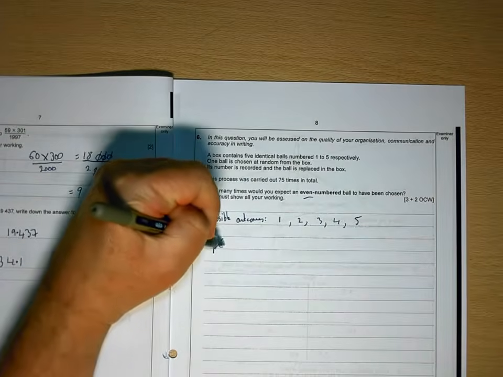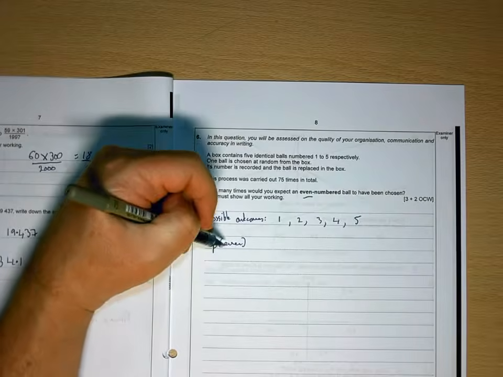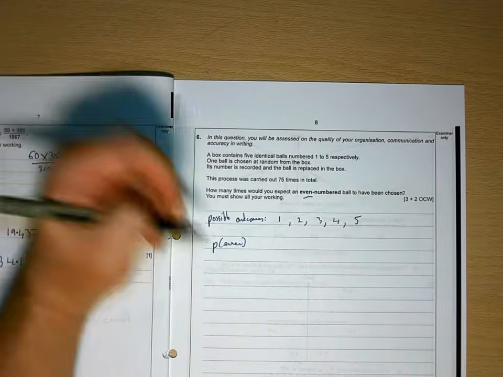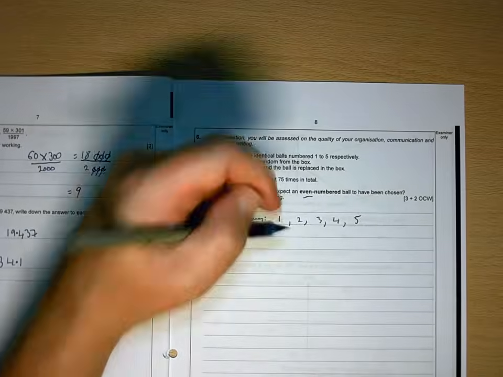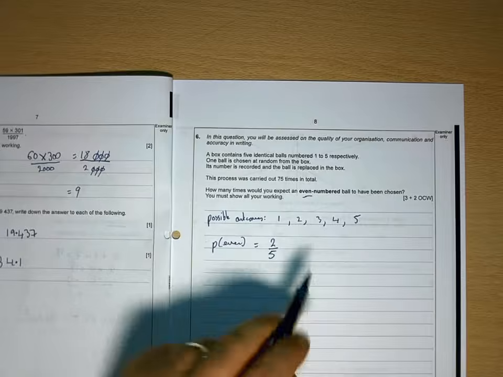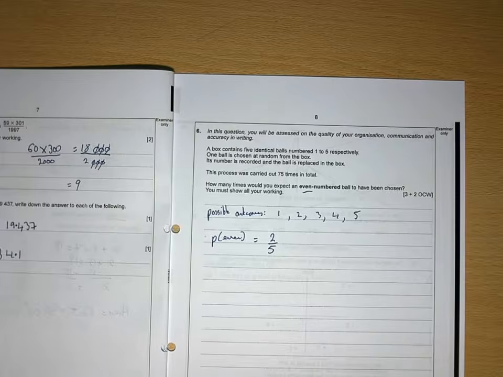So probability even. If you'd written probability of even, that's fine, but that's how we tend to write probability, P, and then whatever we're describing in brackets, will be 2 out of 5. 2, because there are 2 even numbers. 1, 2, 3, 4, 5, because there are 5 numbers altogether.